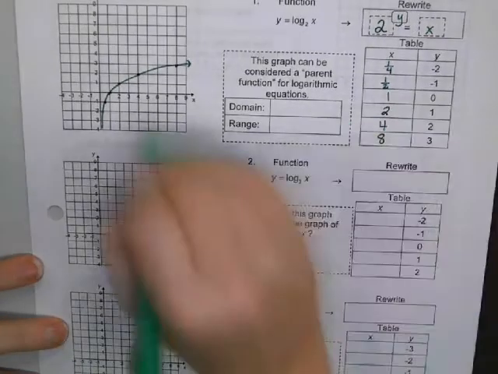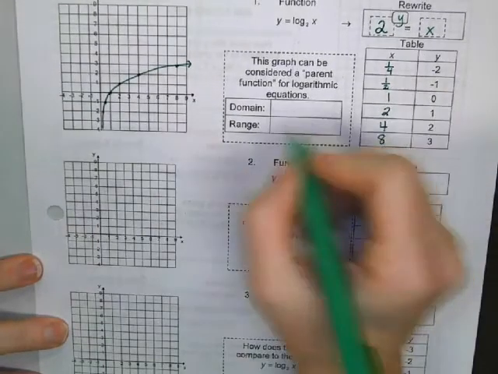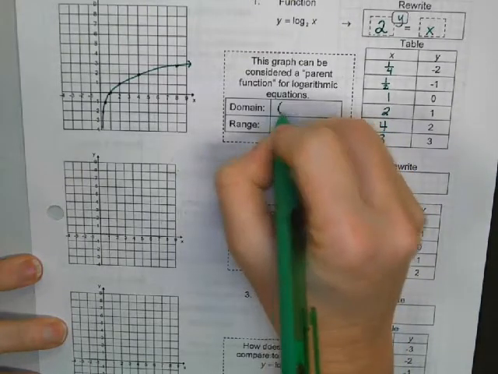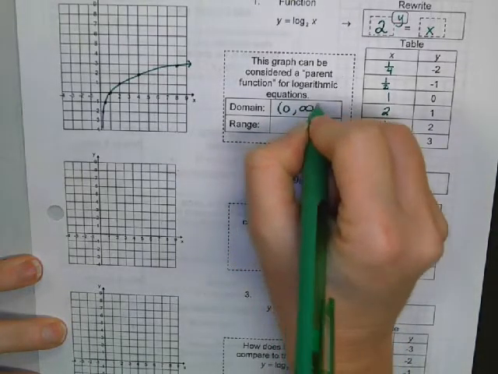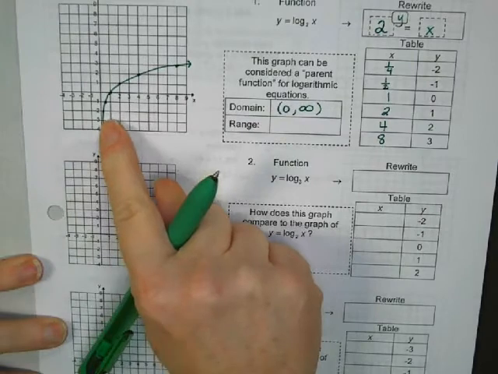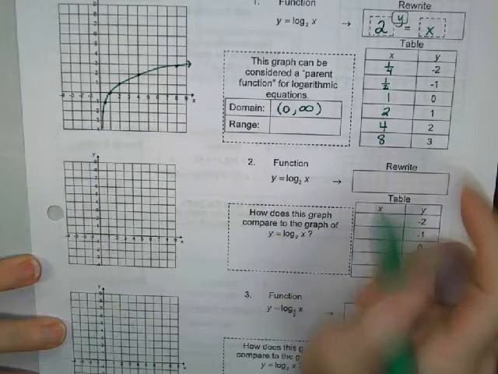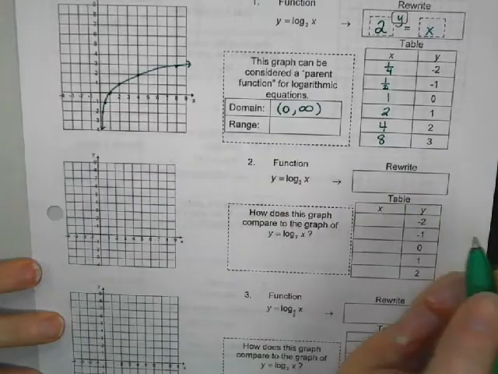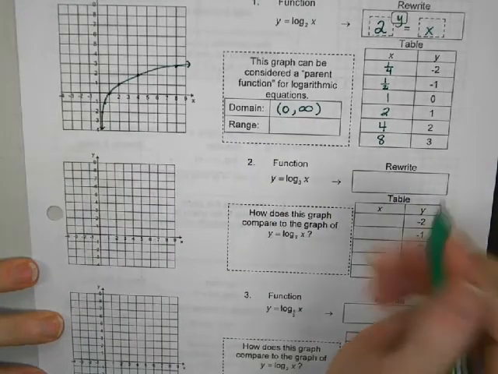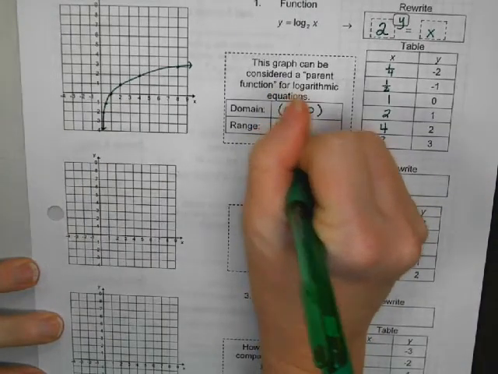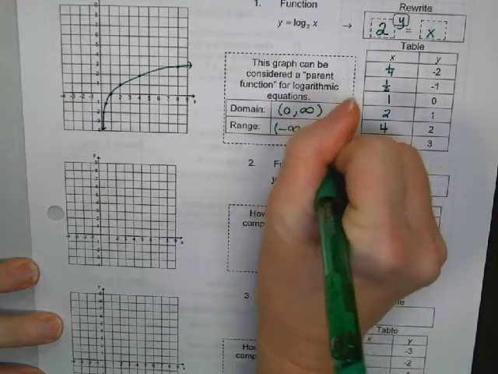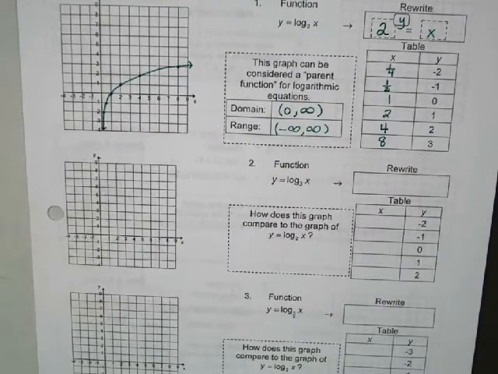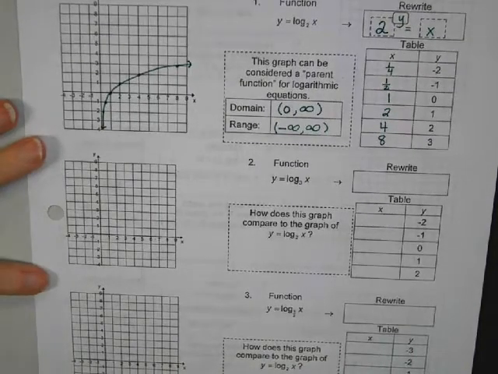So what would the domain of this function be? 0, infinity. 0 to infinity. The 0 is not included because it will never touch that 0. It's got an asymptote there. Oh wait, I think I did that wrong though. What about the range? Negative infinity to positive infinity. Good. Is everybody okay? Yeah.